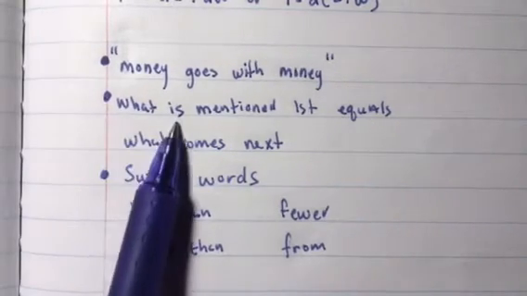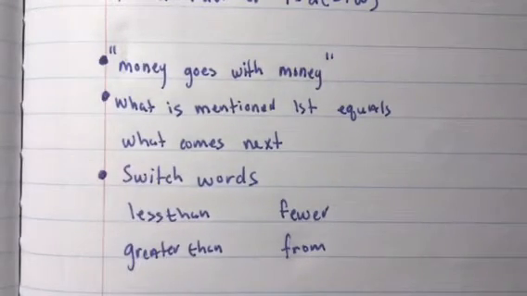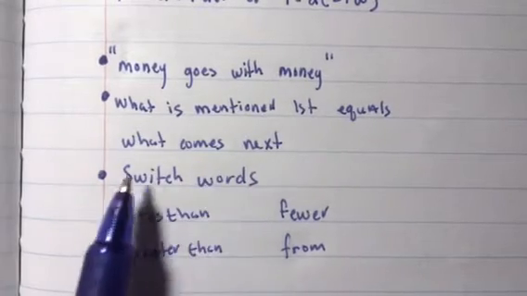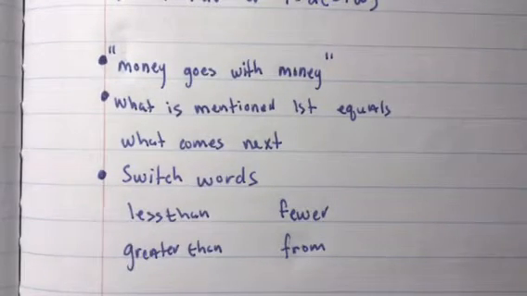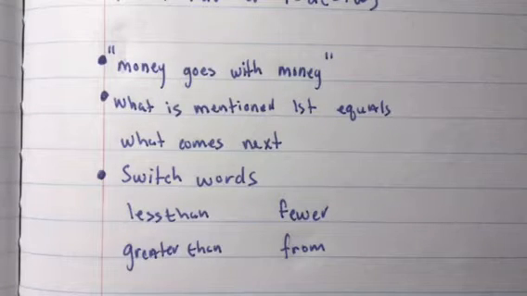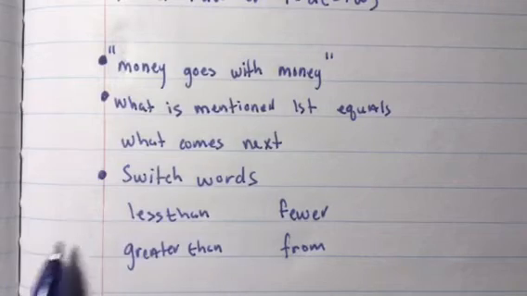So again, we'll go over that in more detail. Okay, so this next part is whatever is mentioned first equals what comes next. And again, I'll go into detail what that means. But usually if you have something like the length is 2 times the width, well, the length is mentioned first, so it would be L equals whatever comes next. So again, I'll go into detail about that.